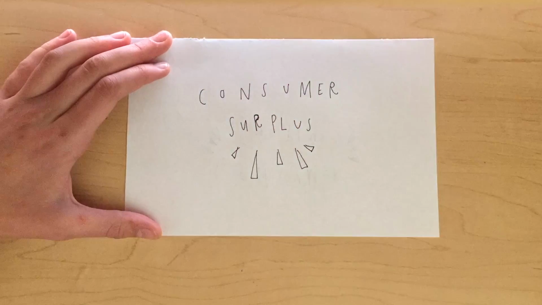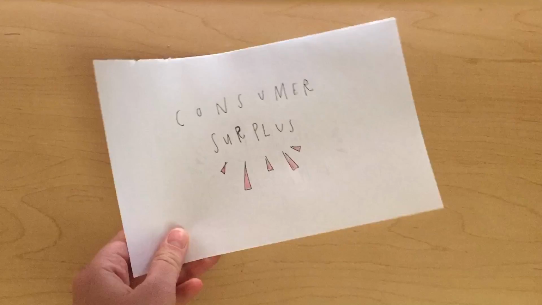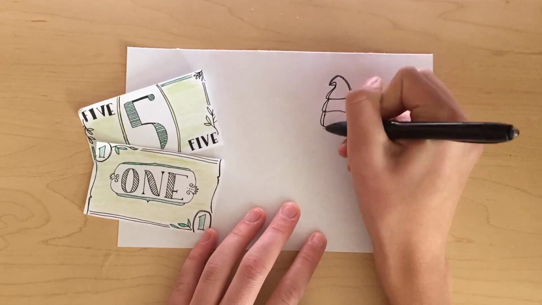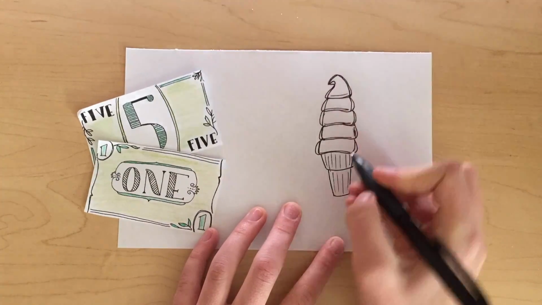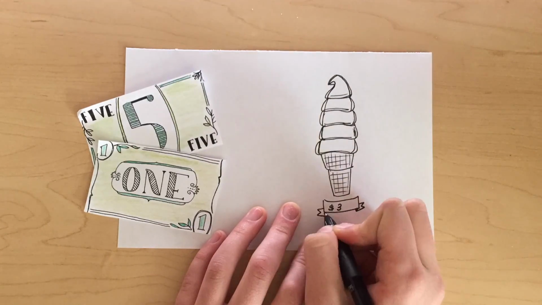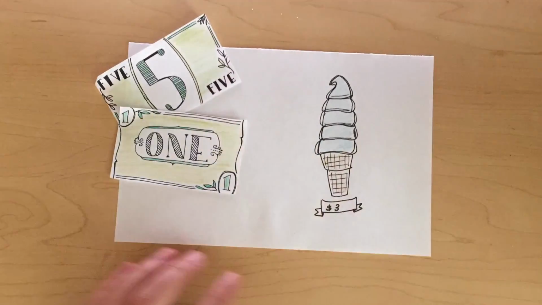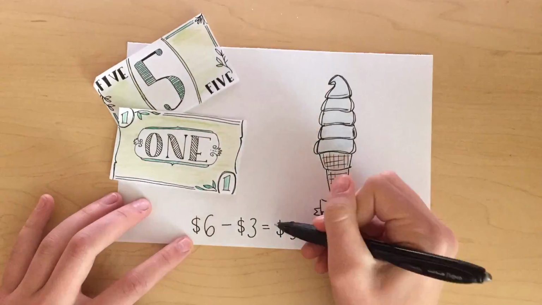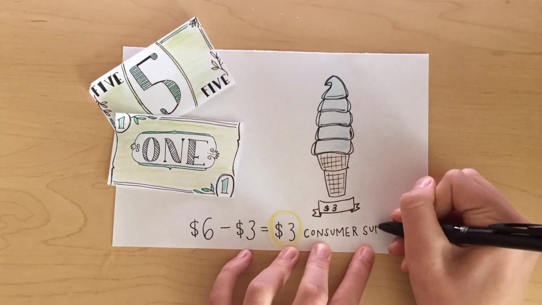Now let's talk about consumer surplus, which is the difference between what I'm willing to pay for something and what I actually have to pay for it. In the ice cream cone example, let's say the ice cream cone actually cost only $3, but at the beginning I was willing to pay $6. So we take what I was willing to pay and subtract what I actually paid and get my consumer surplus.